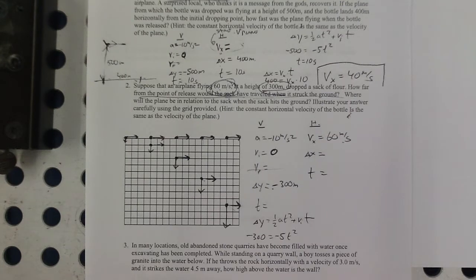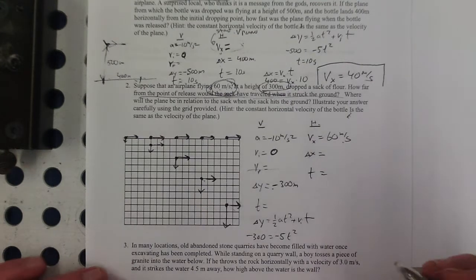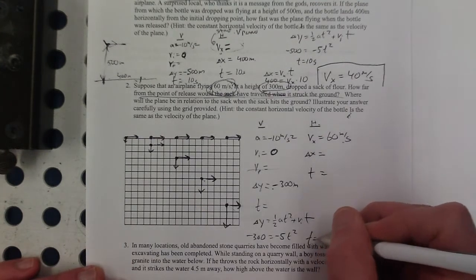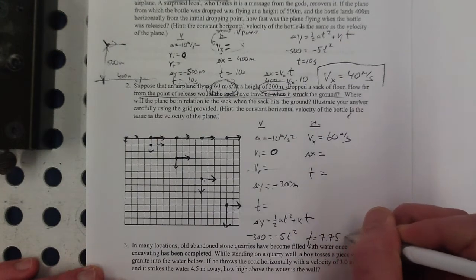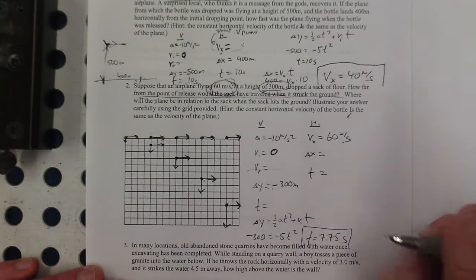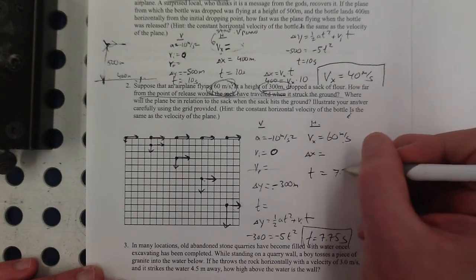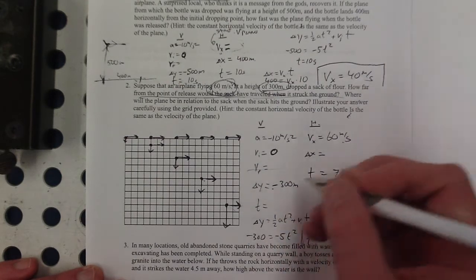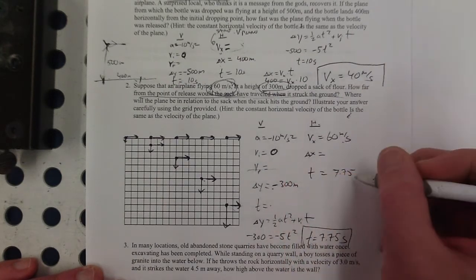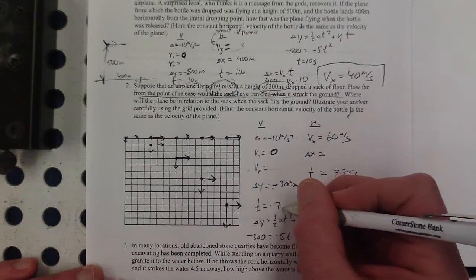So now I find the square root of 300 over 5. That's about 7.75 seconds. That's the same time that goes for both of these. Write it down here too.